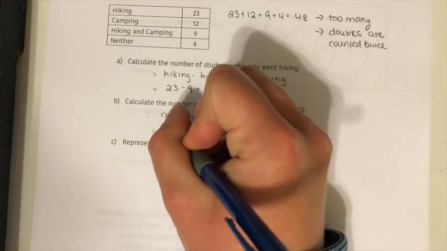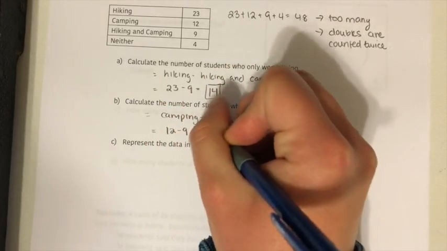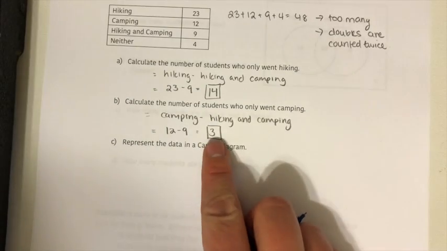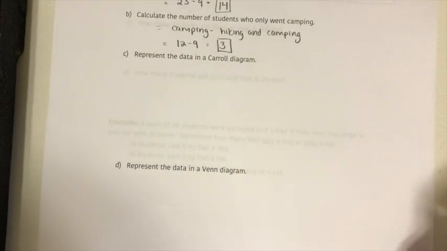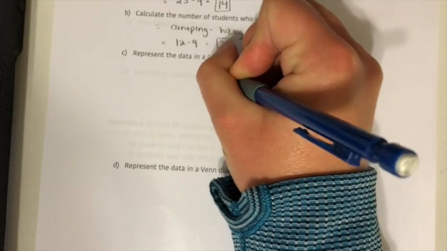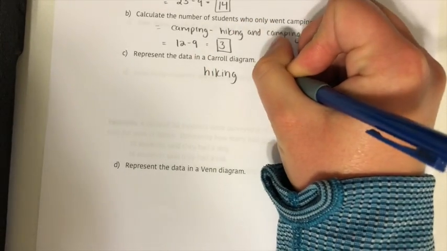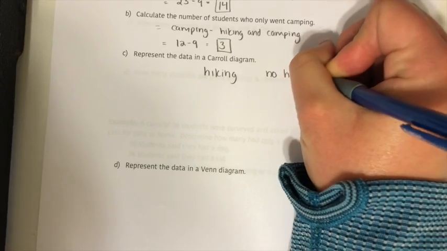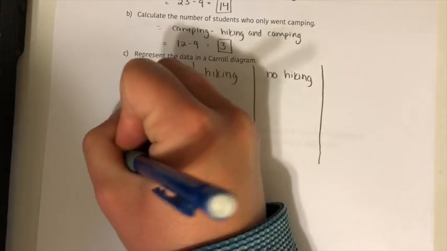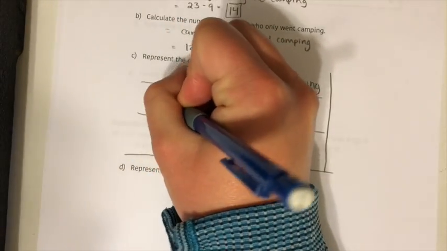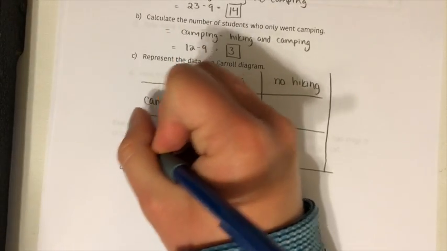So this is going to be 12 minus 9. So there's 3 people who only went camping and didn't go hiking. So we want to represent this data in a Carroll diagram. So that's that chart. So we're going to go hiking and no hiking across the top. Kind of make a grid for ourselves. And then camping and no camping.